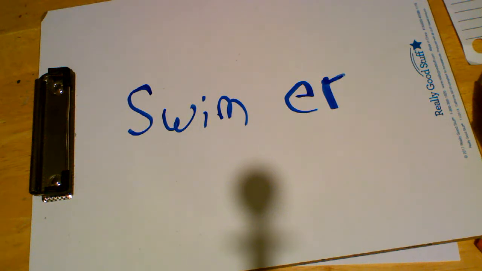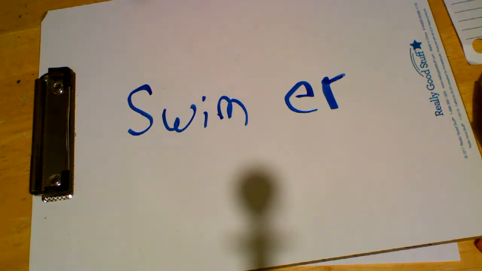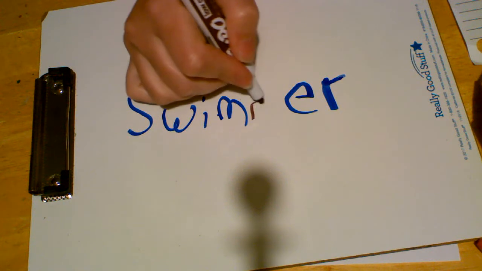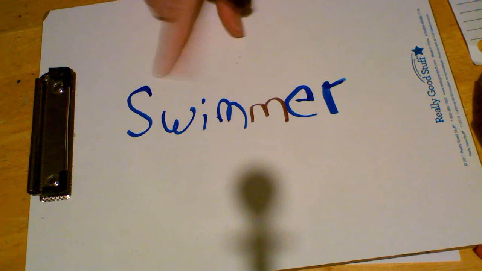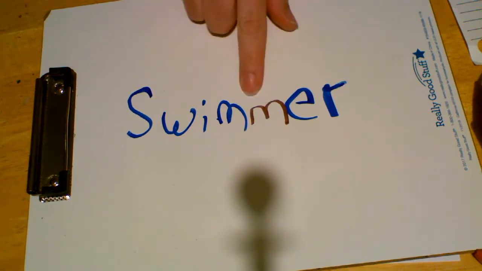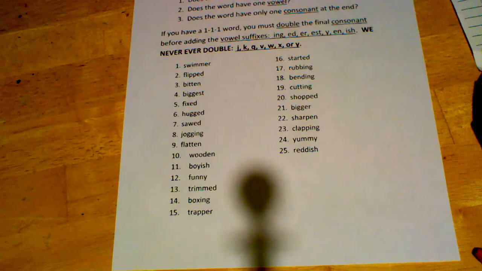Because remember our rule, if we're adding a vowel suffix and the word has an E at the end, we drop it. Well, that's kind of what happens here because we don't have anything to tell us that there wasn't an E there to begin with. So in order to make sure that doesn't happen, we double that consonant in the middle. So swim, to add that ER suffix to make it a person, we say swimmer, we add the extra M.